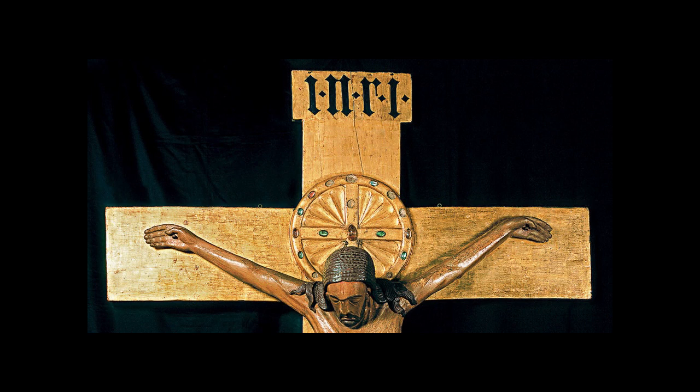And this nimbus has embedded in it jewels. And the INRI inscribed above is from the New Testament, and essentially are the letters that represent the phrase, "Here is the King of the Jews," the kind of charge leveled against Christ for claiming to be so.